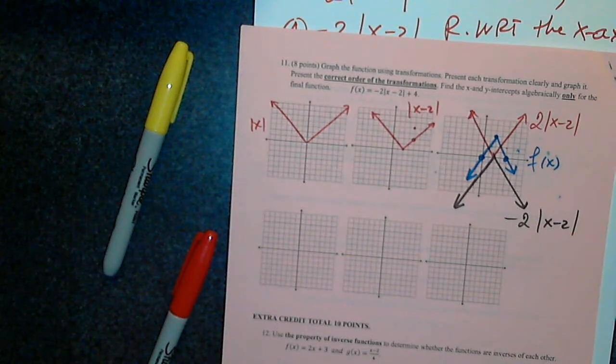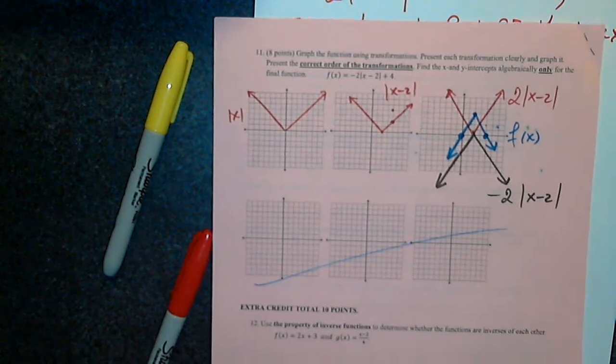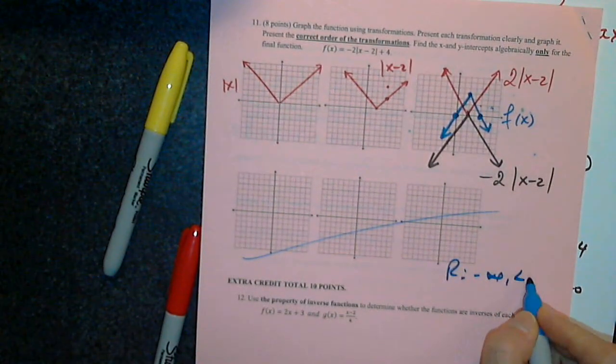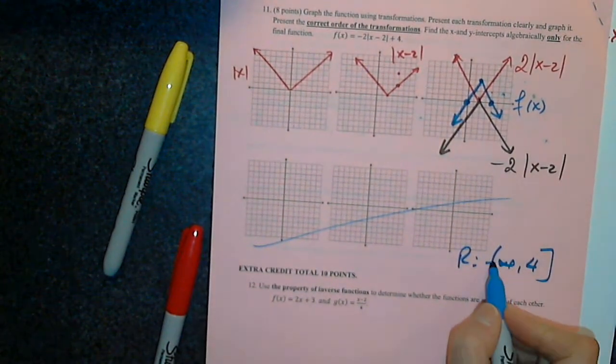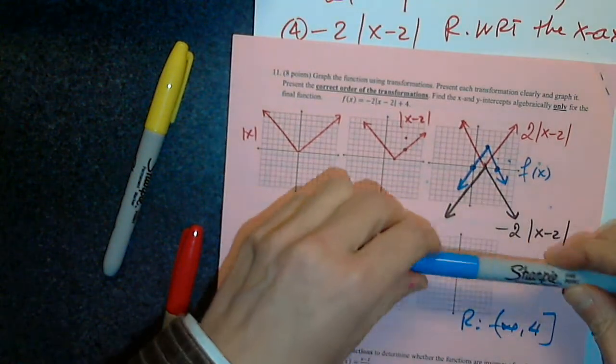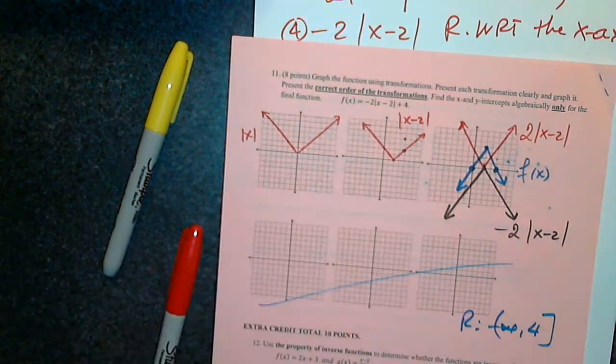Now, can anyone give us the range for this function? And I don't need these three. Negative infinity to 4. Very good. Yes. So the blue graph from negative infinity till 4. Good. Next question.